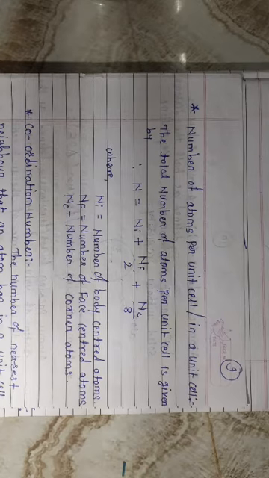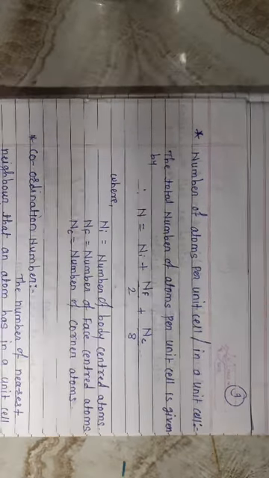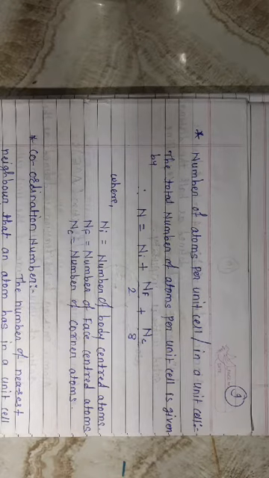And to find out the number of atoms per unit cell for a particular unit cell, that is simple cubic or body centered cubic or face centered cubic, in the last video lectures these things were already discussed. Suppose the simple cubic structure, how many atoms will form this simple cubic structure? There is only one atom to form this simple cubic unit cell.